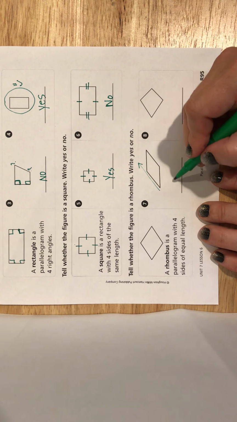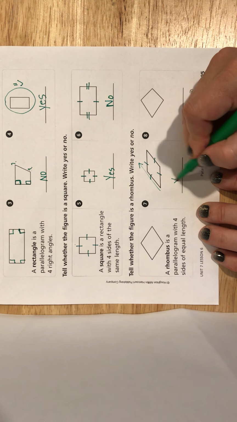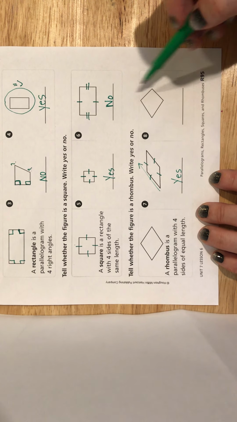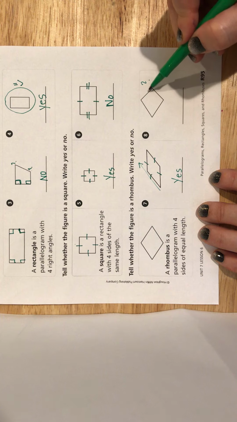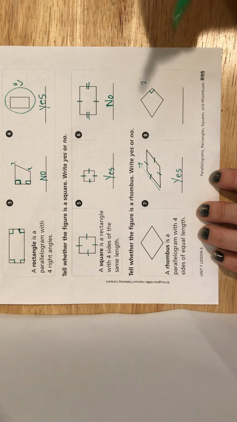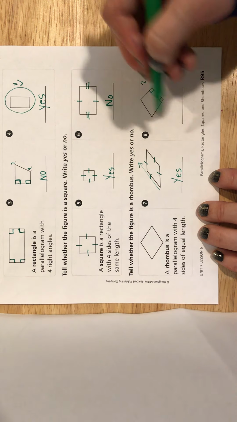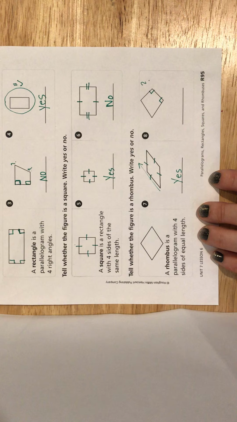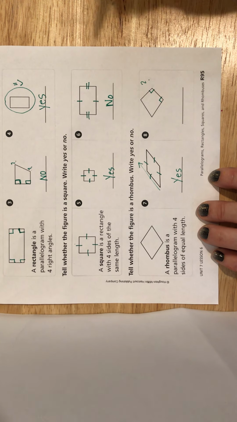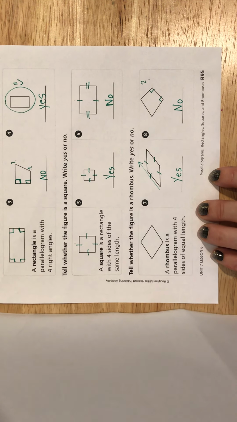So for this shape, and our sides are equal, that would be a yes. And over here, plus I see a right angle there, and possibly over here too. And it just looks like that's not equal in length, and especially if there's a right angle, it can't be a rhombus. So this is a no.